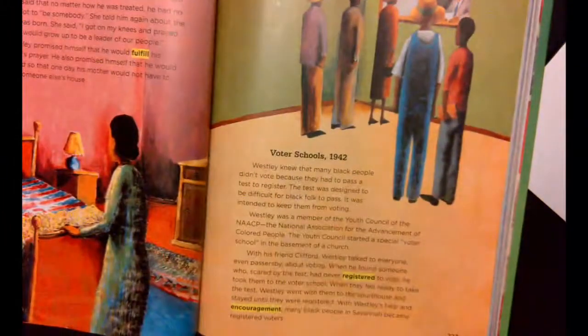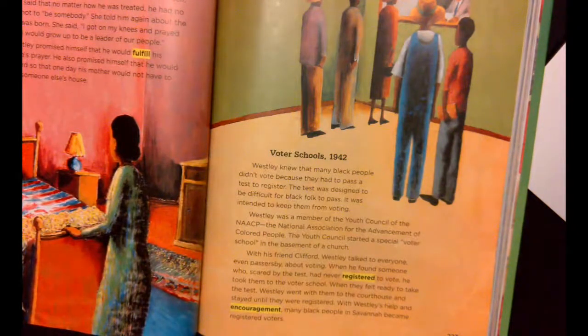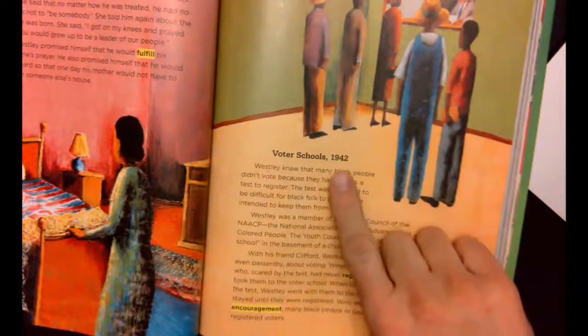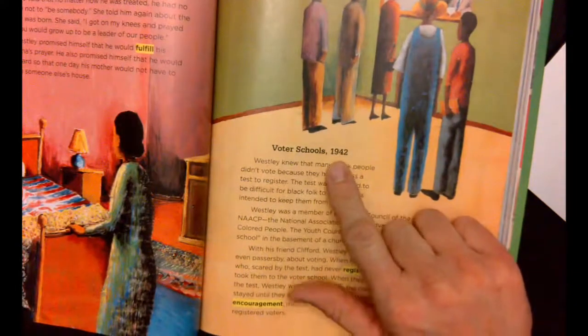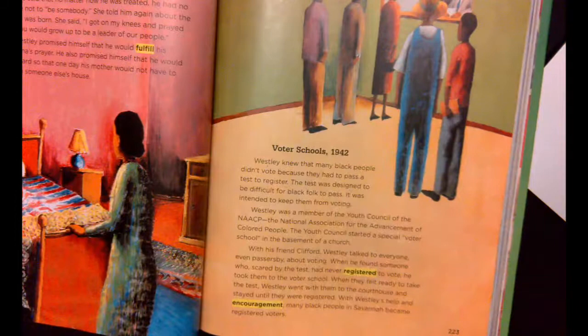Wesley knew that many black people didn't vote because they had to pass a test to register. The test was designed to be difficult for black folks to pass. It was intended to keep them from voting. Now, this was true about 80 years ago. This is no longer true nowadays. You do not have to take a voter's test to register to vote.